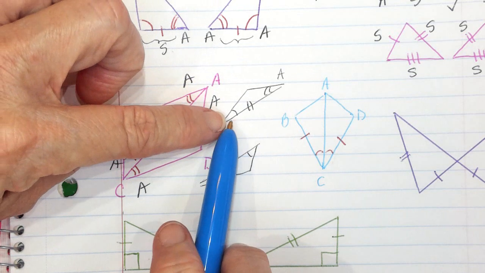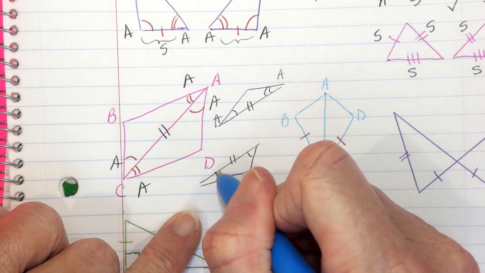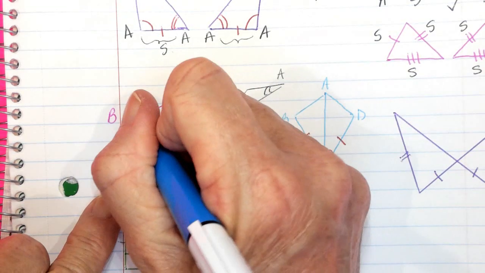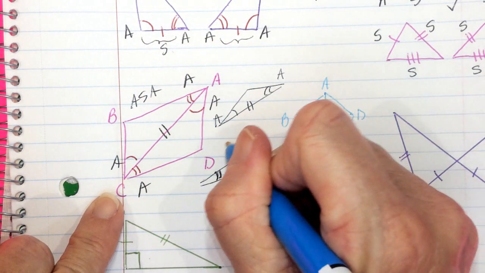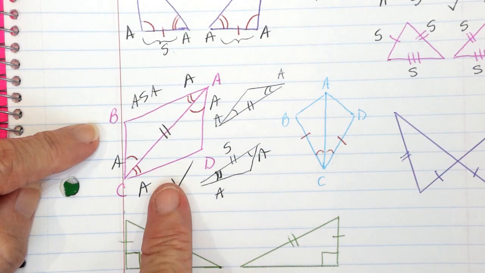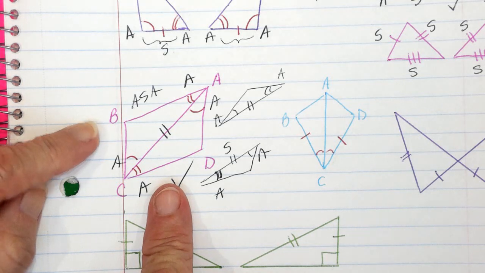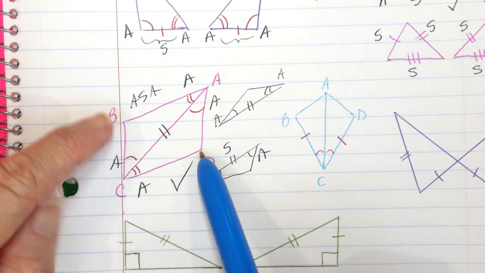So I'd have angle, side, angle to angle, side, angle. These are little arc marks. ASA to ASA. So yes, in this pink triangle, there is congruence, or in this pink composite picture with two triangles.